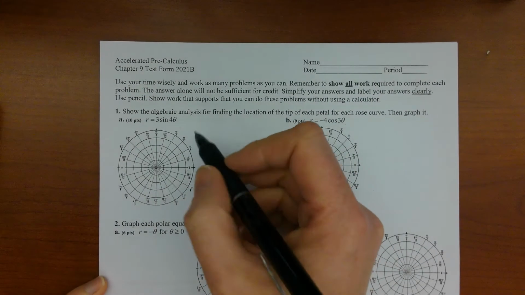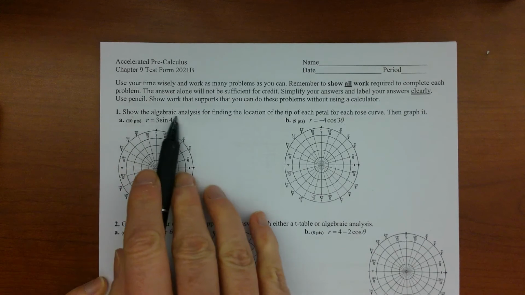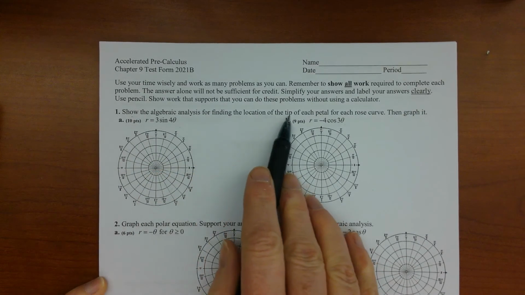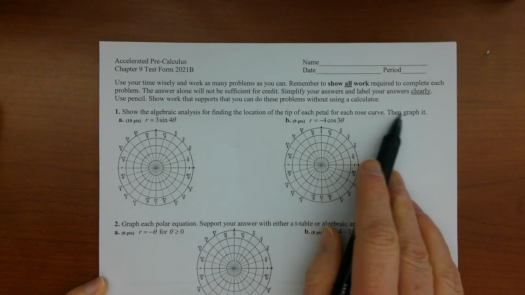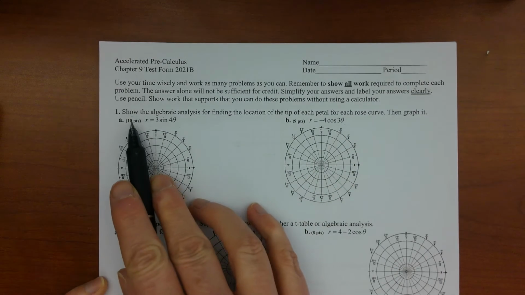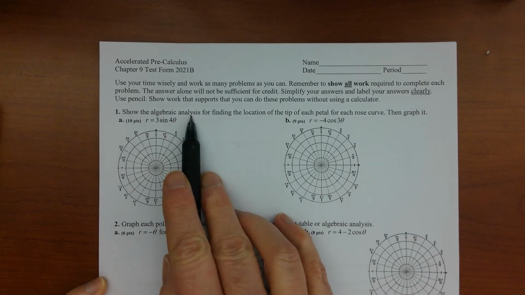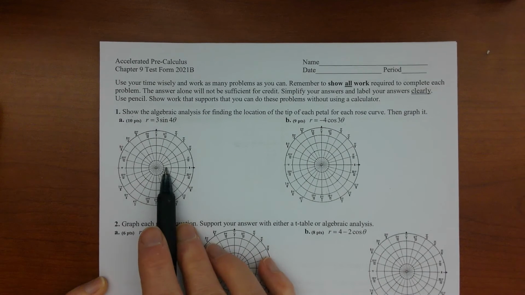All right, my friends, let's look at part A here. The direction said show the algebraic analysis for finding the location of the tip of each petal for each rose curve, then graph it. So part of the points that you see here are for the algebraic analysis part, and then you'll see that part is for actually getting the graph done.